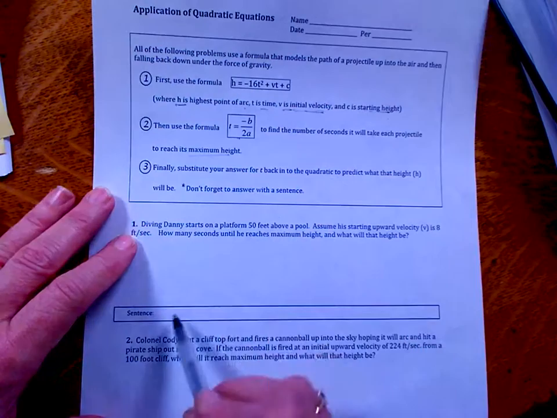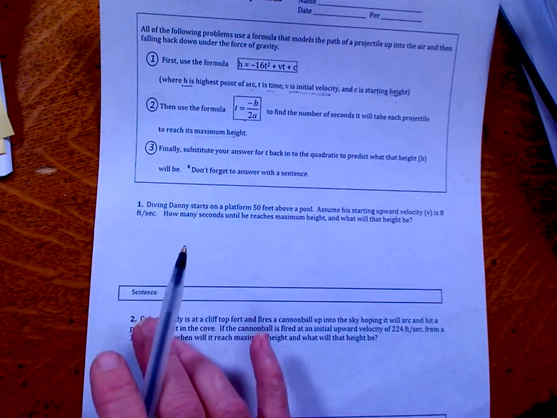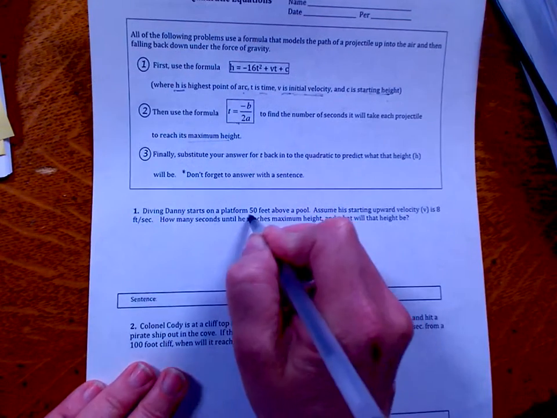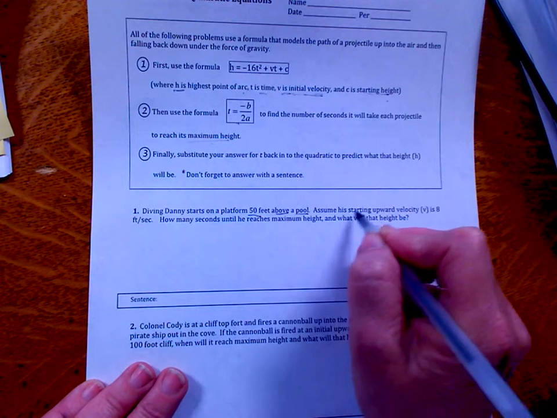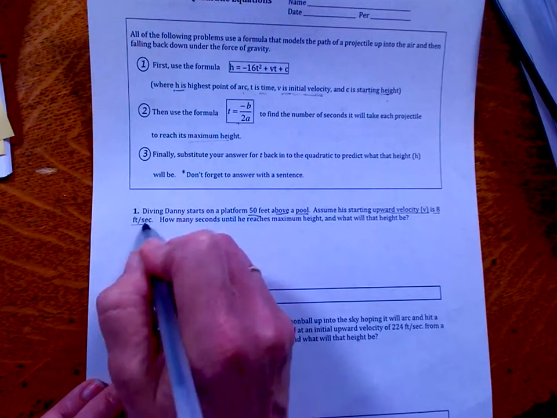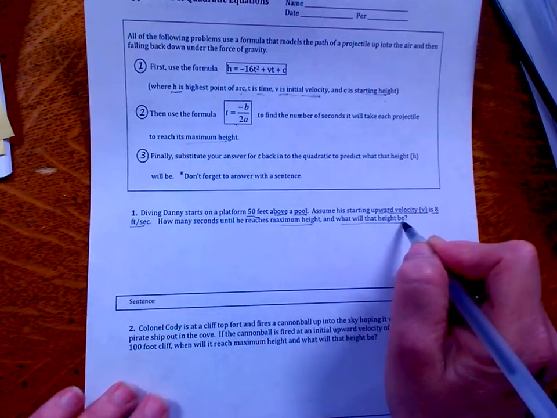And don't forget to answer with a sentence. So we'll talk about what that means. So we're going to look at this scenario. Diving Danny starts on a platform 50 feet above the pool, assuming he starts with an upward velocity of 8 feet per second. How many seconds will he take to reach the maximum height, and what will that height be?